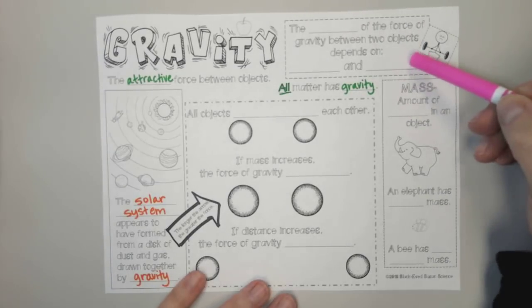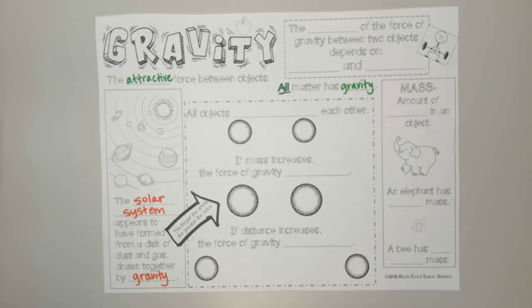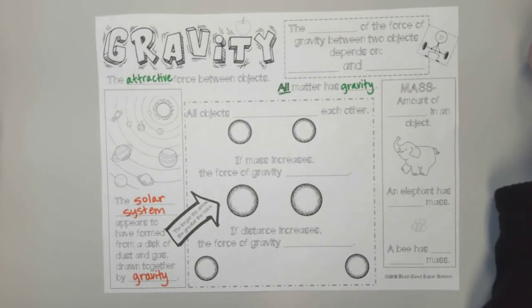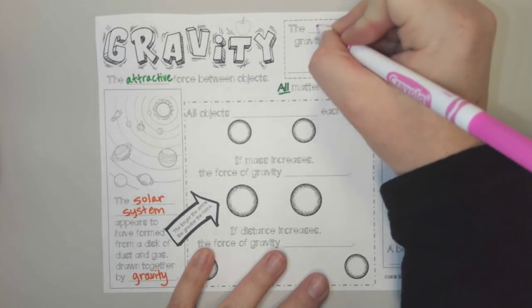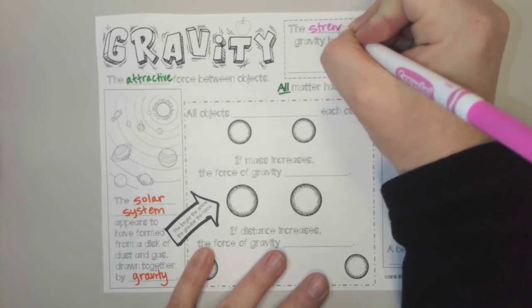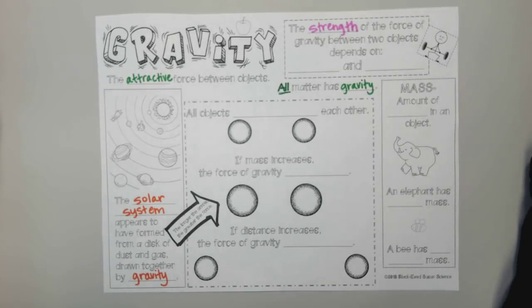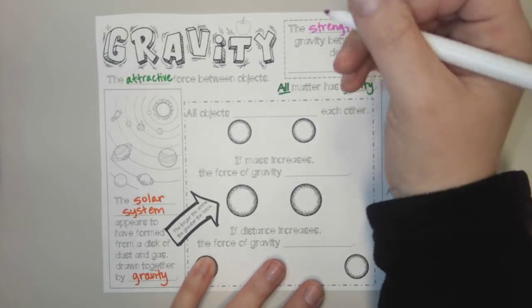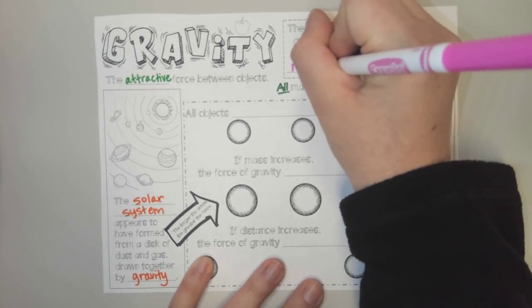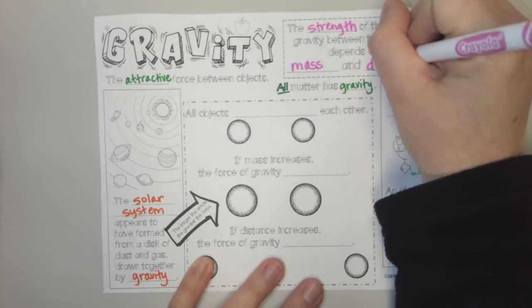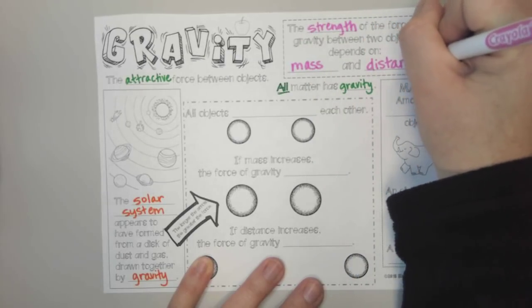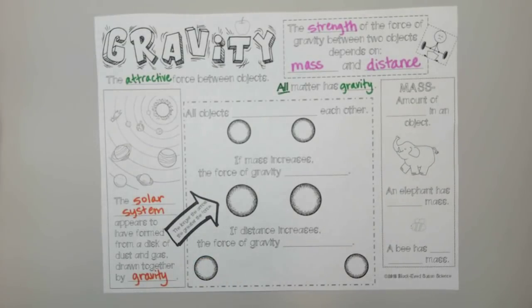So now I'm going to move over here. I said that all matter has gravity. It just depends on the object as far as how much gravity it has. So the strength of the force of gravity, so how strong gravity is, between two objects depends on mass and distance. Okay, mass and distance.